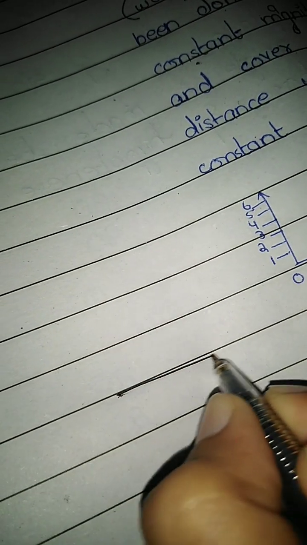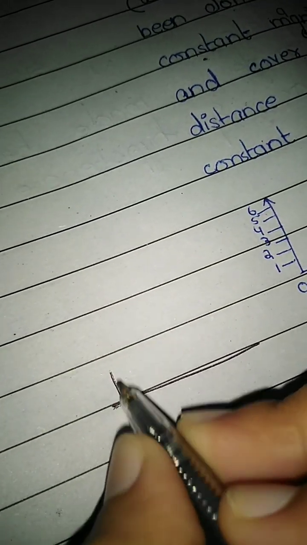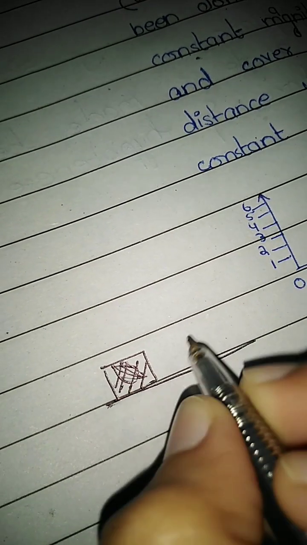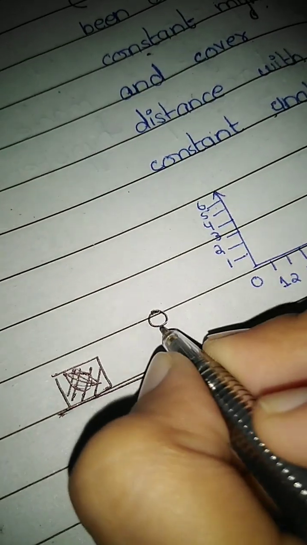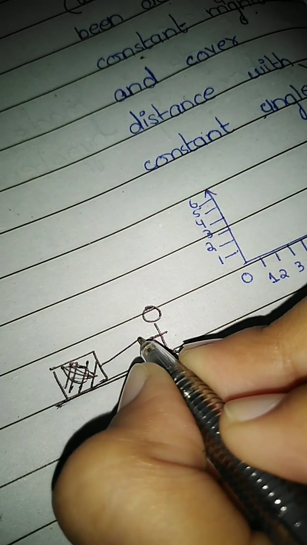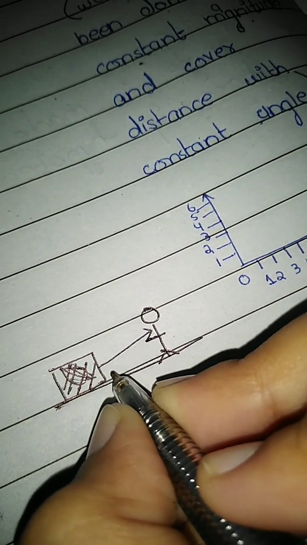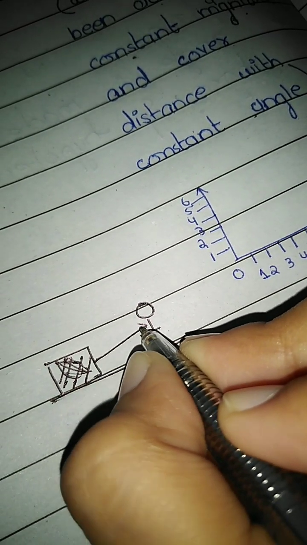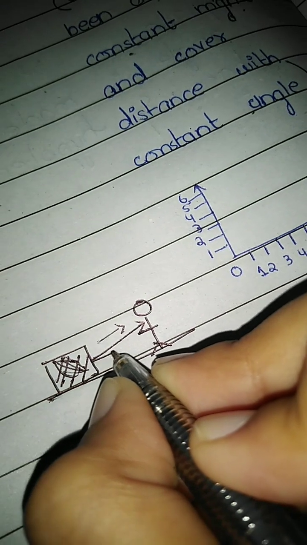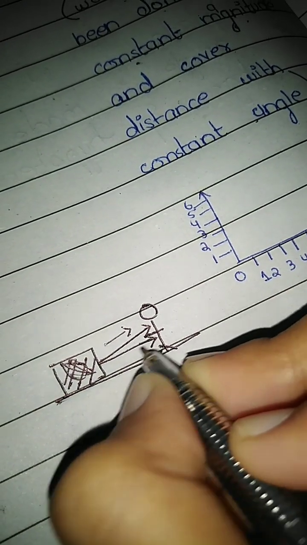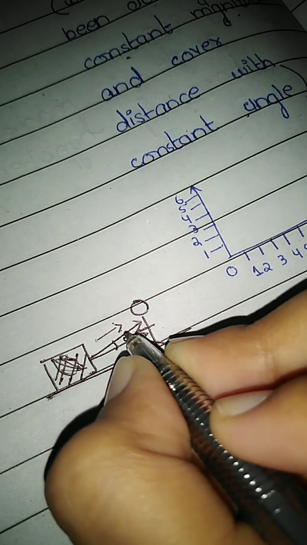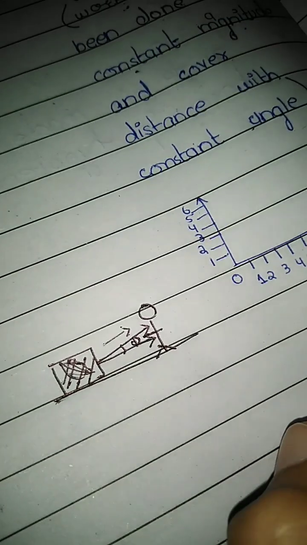Like, suppose a body with a mass or particles in it, and a person is standing here and pulling this body in this direction, like he's applying force like that, and it covers the distance like this in the straight, forward mode, and it has an angle theta.